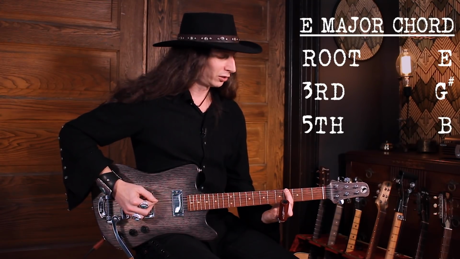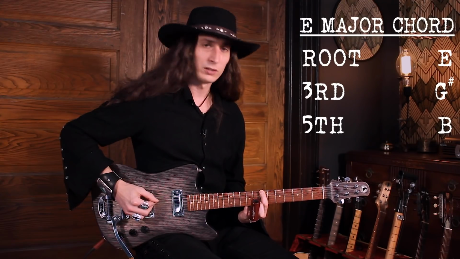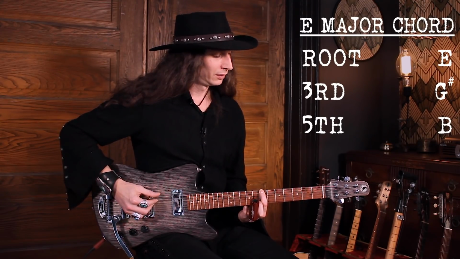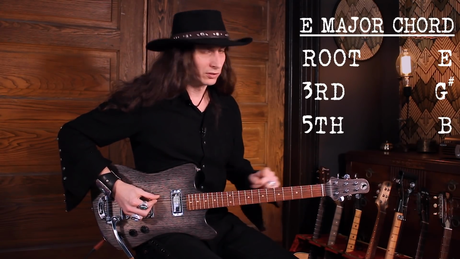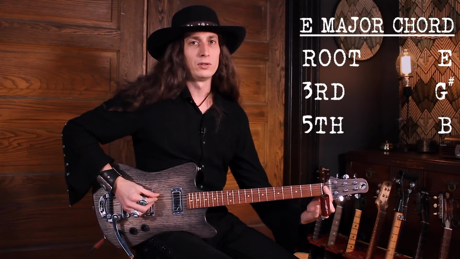You have a G sharp, which is your major third. And then you have a 5th, which is a B. So you have your root, your third, and your 5th. And that's basically how you spell this chord in this tuning right here.